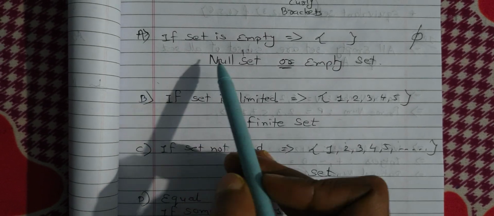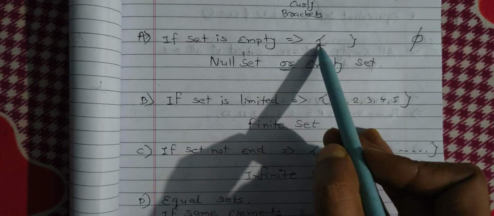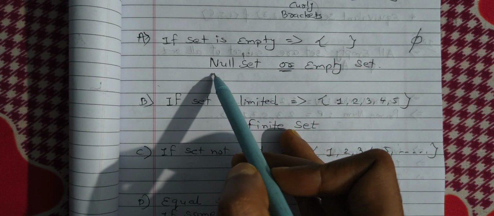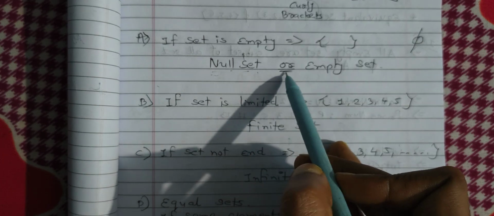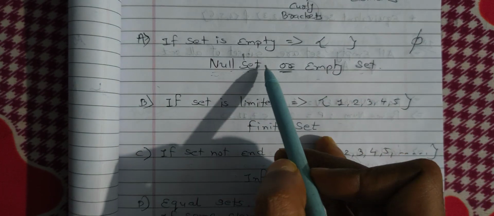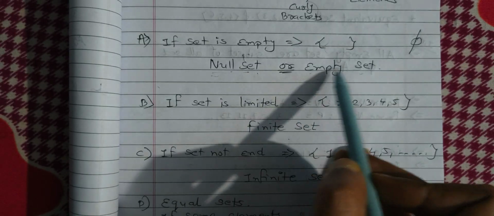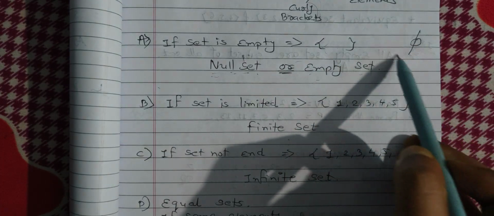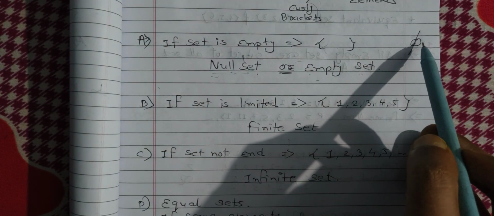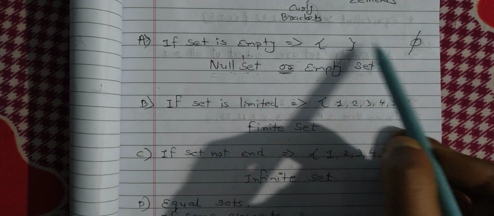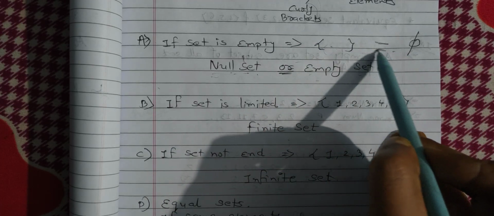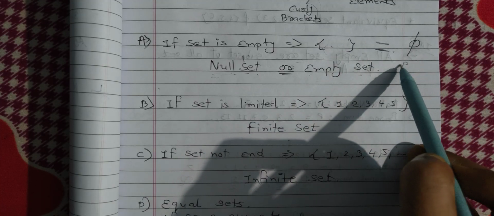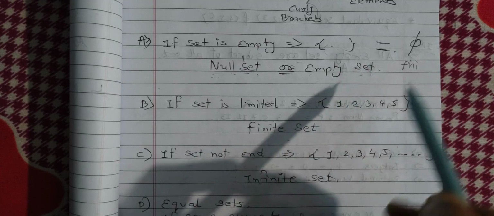Okay, so if a set is empty, now this is a set and there is no element inside it, so what do we call it? We call it a null set, or we can say it is the empty set. Both terms are used. It can be asked, what is the symbol of the null set? It defines nothing. These are the same. Null set, we can call it phi. It is pronounced as phi.